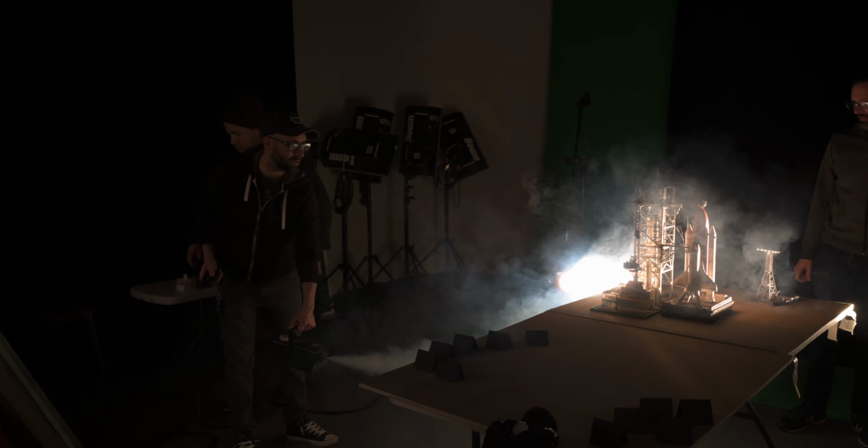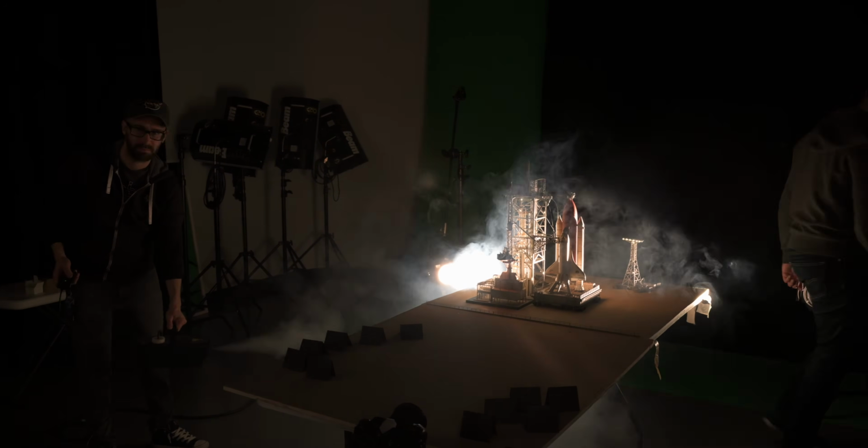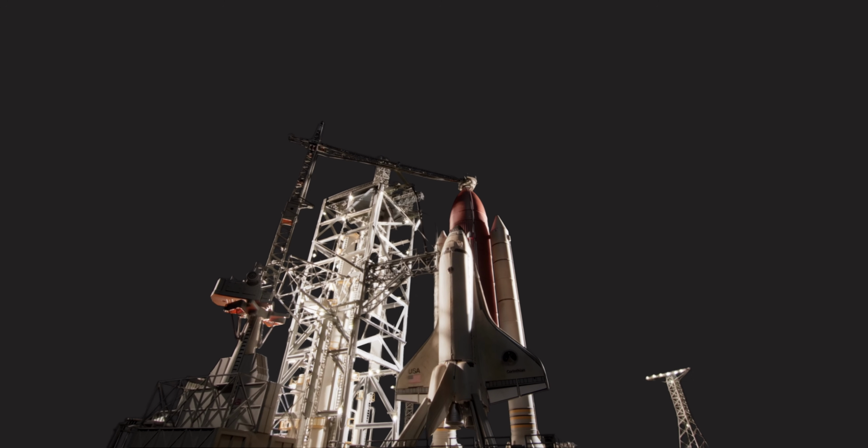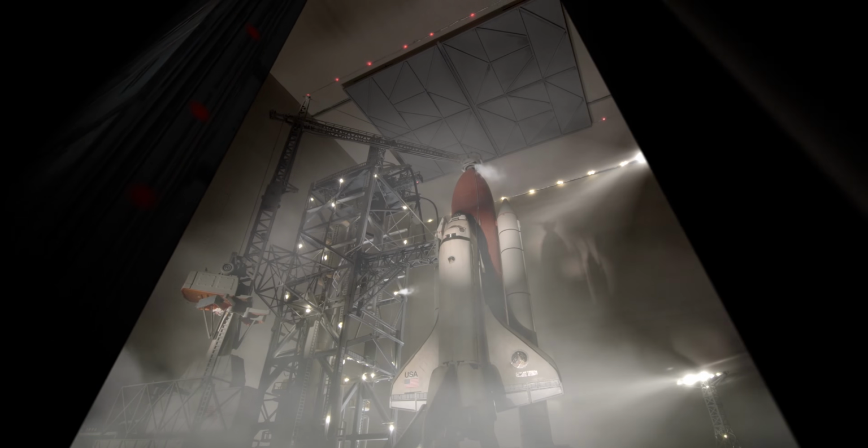So that's it for our VFX breakdown. Once again, check out the separate video we did on the final space shuttle sequence, as that one goes into a lot more detail than we covered with these VFX shots.